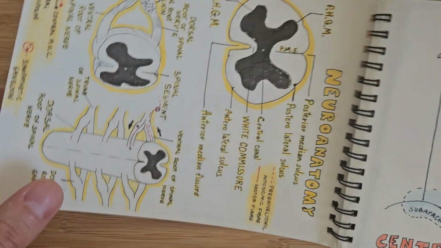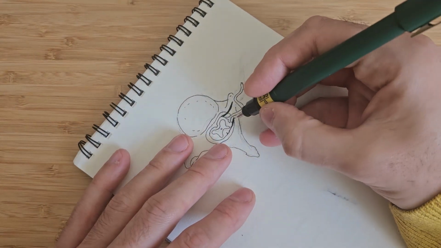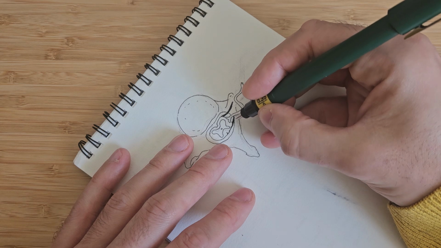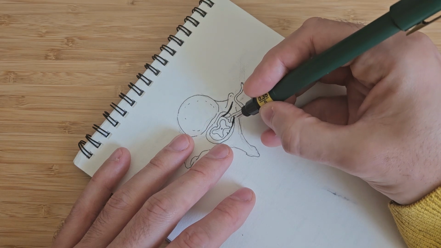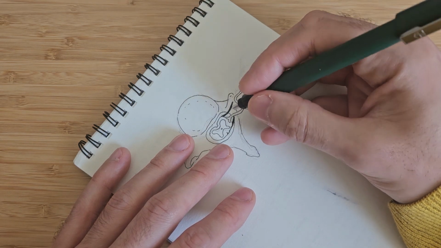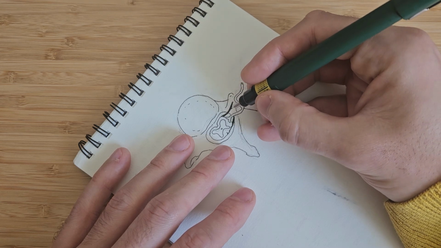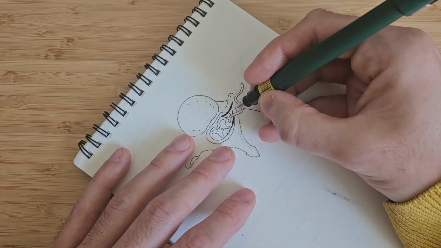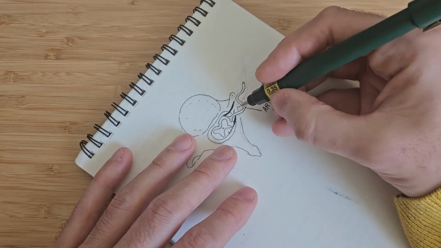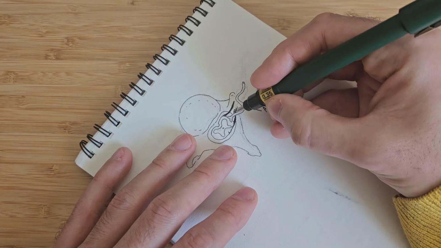Posterolateral sulcus. Okay, so we have here the dorsal root with also the dorsal root ganglion, which will probably be around here.